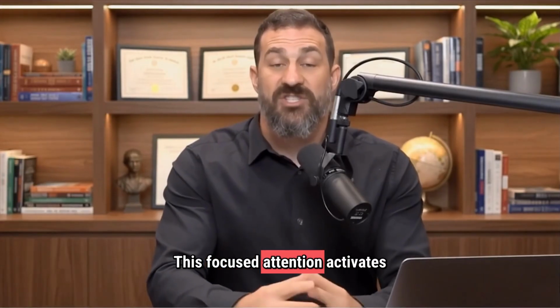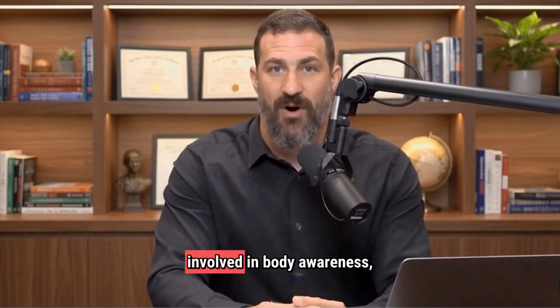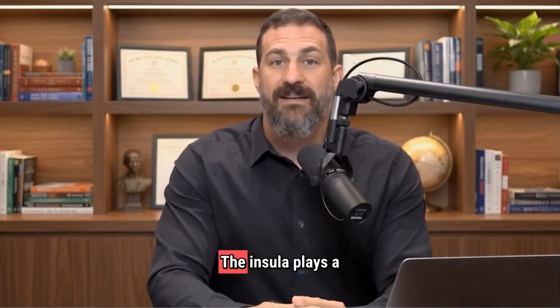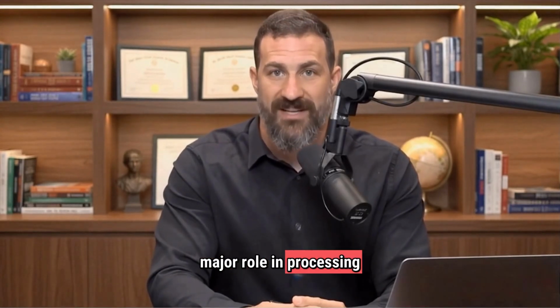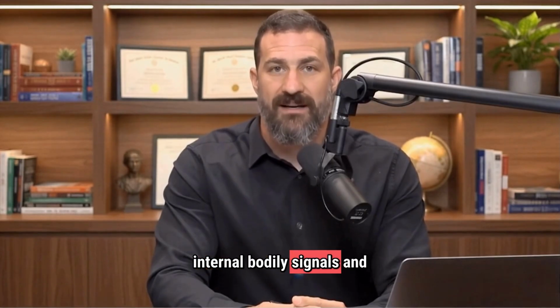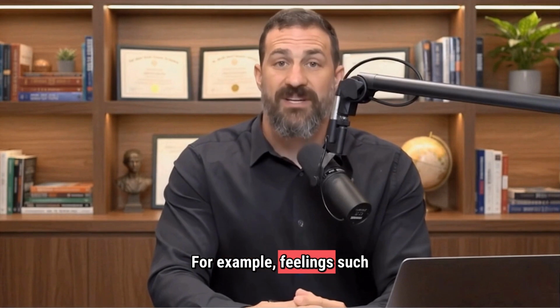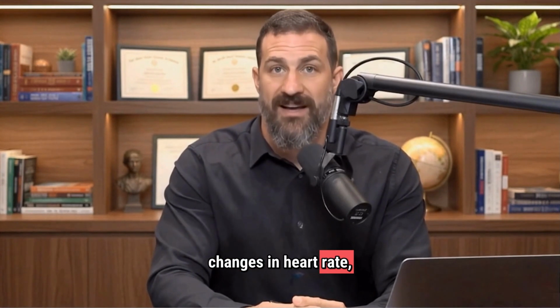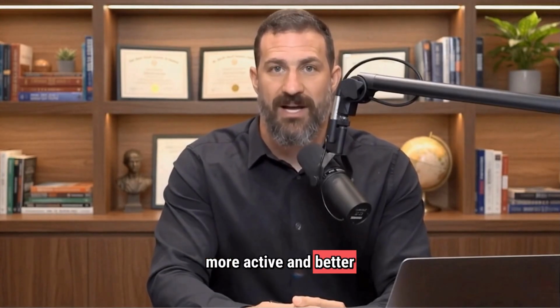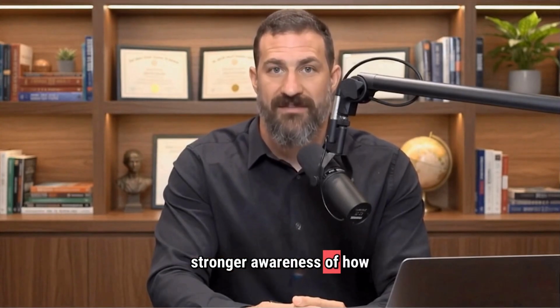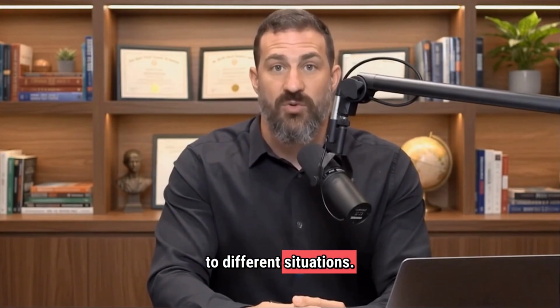This focused attention activates regions of the brain involved in body awareness, particularly the insular cortex. The insula plays a major role in processing internal bodily signals and translating them into emotional experiences. For example, feelings such as anxiety or calmness are often linked to changes in heart rate, breathing, or muscle tension. When the insula becomes more active and better connected with other brain regions, individuals develop a stronger awareness of how their body is responding to different situations.